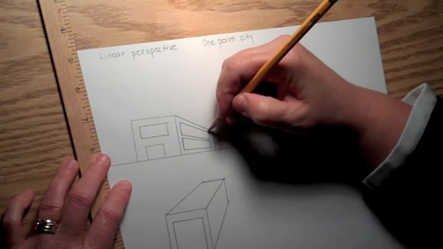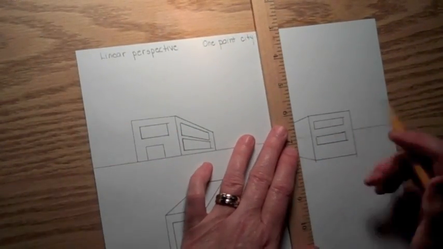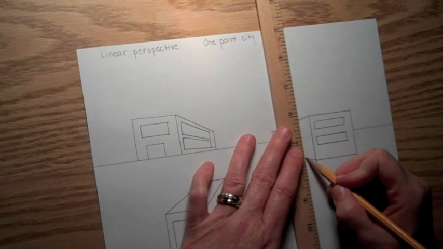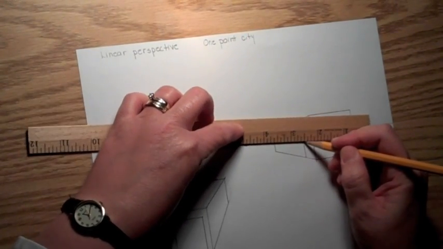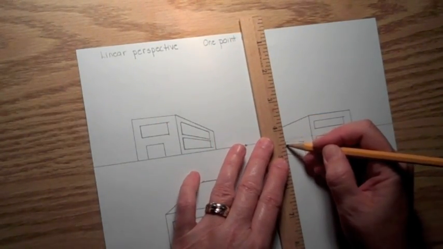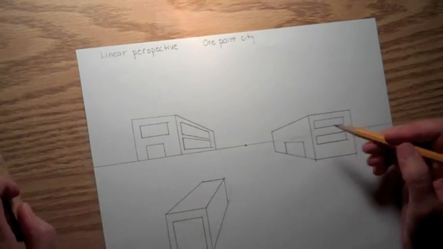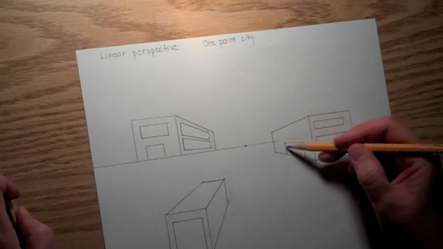So any window or door on the side of the building has to go, the top and bottom has to be by the vanishing point, and the sides are vertical lines. So top and bottom go toward the vanishing point, and the sides are vertical.